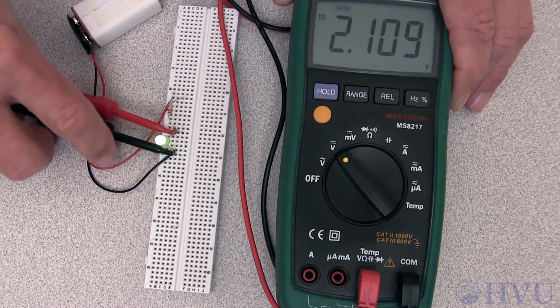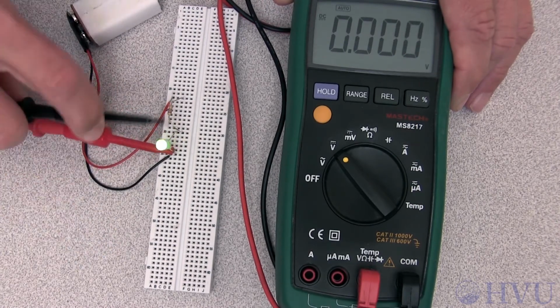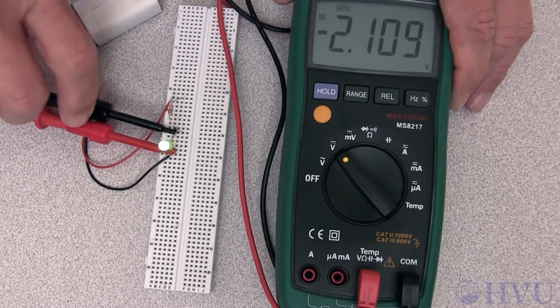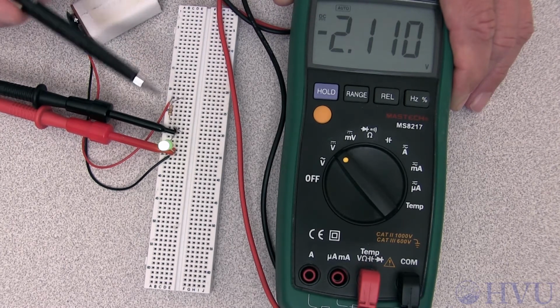If I switch the leads, the sign on the voltage changes. It's now negative 2.1 volts. Now let's measure the voltage across the resistor.